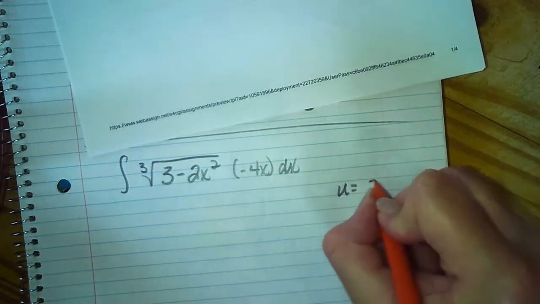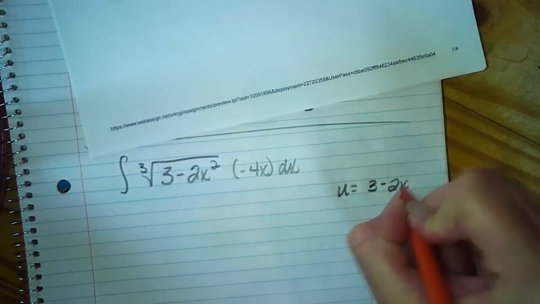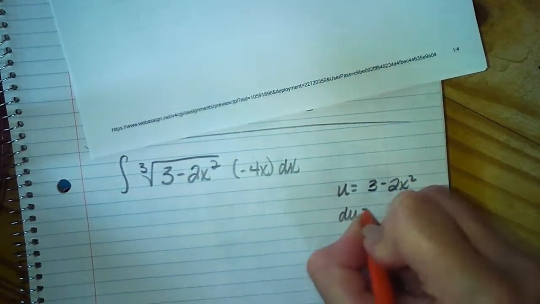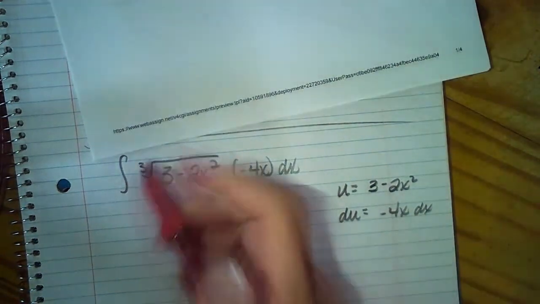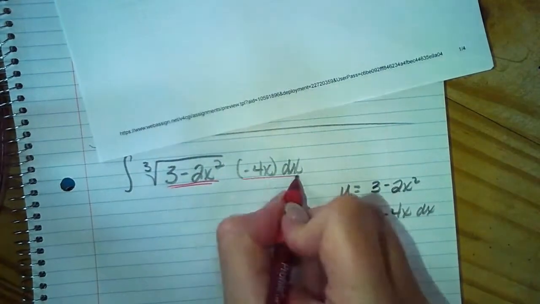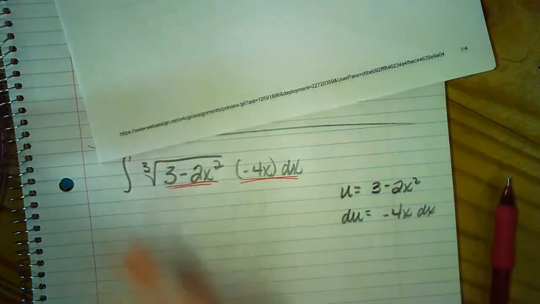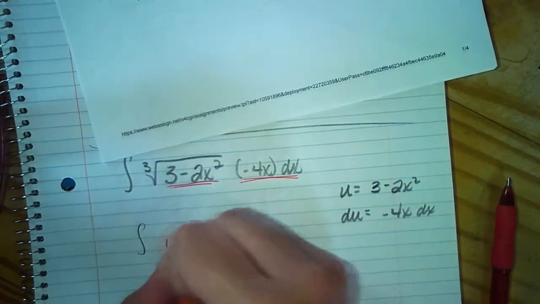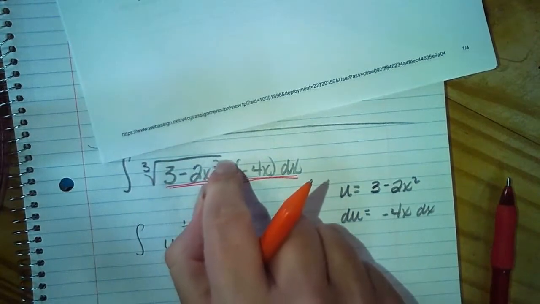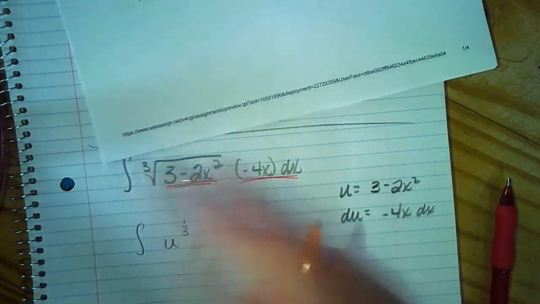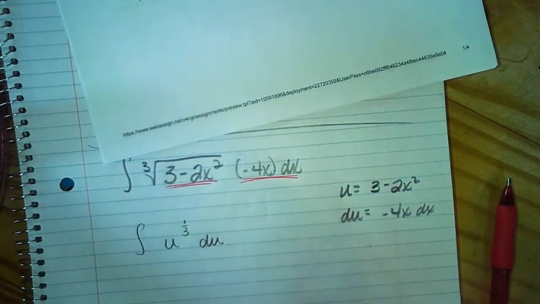Okay, so I got a 3 minus 2x squared. Take the derivative of both sides, so I get a negative 4x dx. So when I rewrite this, that's my u, that's my du. So now I'm going to rewrite this as u to the 1/3 power, because this quantity is raised to the 1st, but I'm taking a cubed root, and then the rest of it's a du.